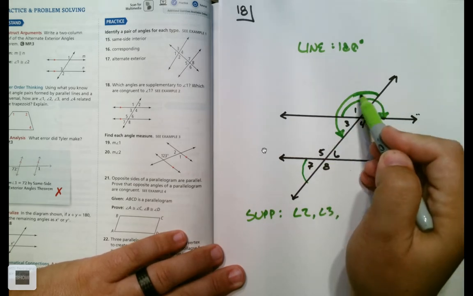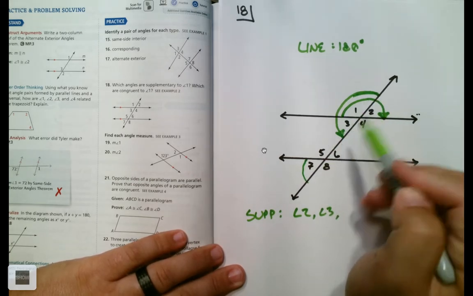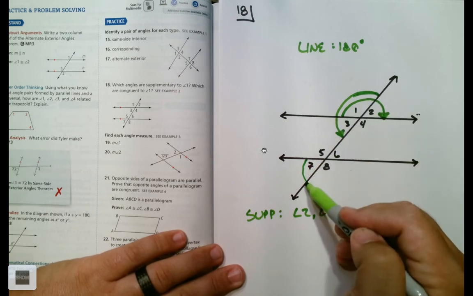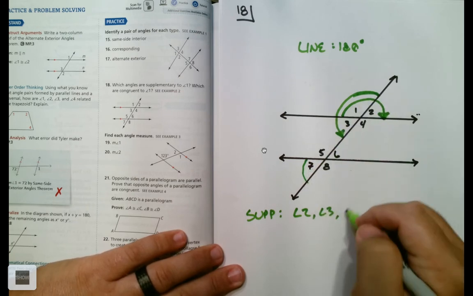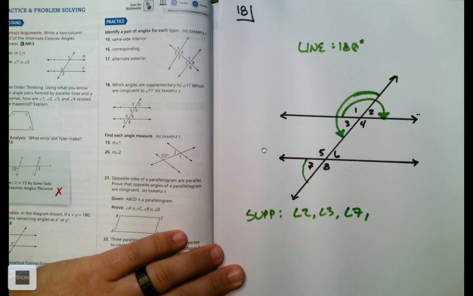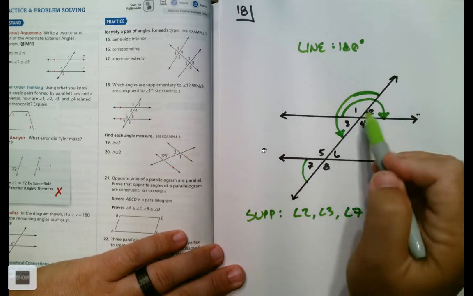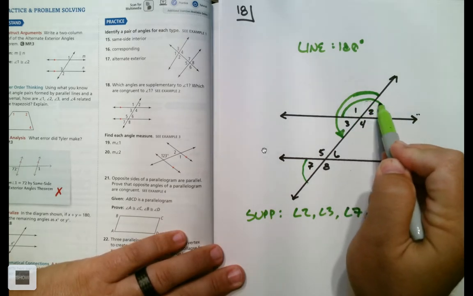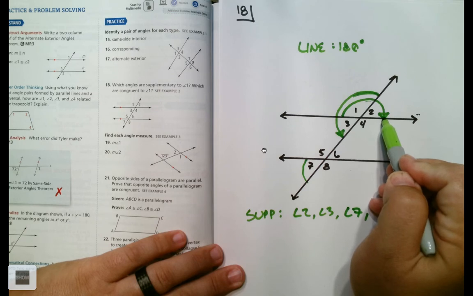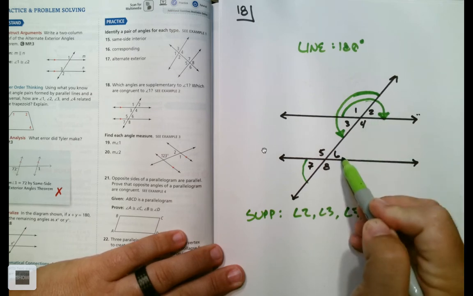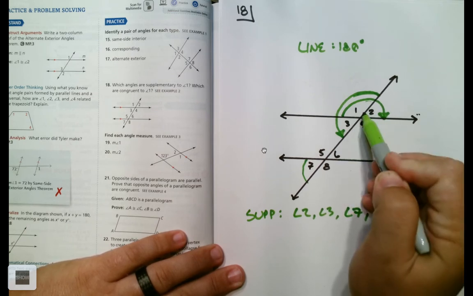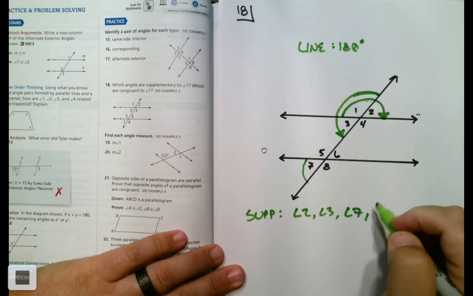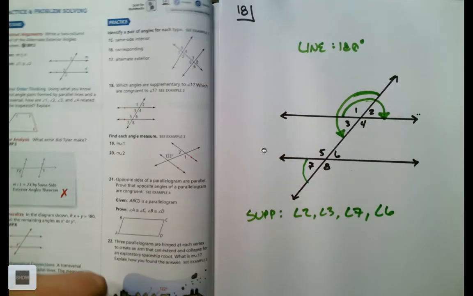So if angle 1 plus angle 3 is supplementary, then angle 1 plus angle 7 must be supplementary. So I'd say angle 7. Same thing if I go this direction. If angle 1 and angle 2 are supplementary because they add up to 180, and then angle 2 and angle 6 are congruent, well, then I could say angle 1 plus angle 6 are supplementary.